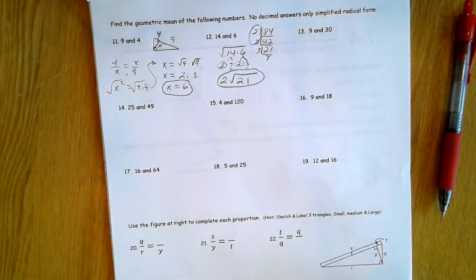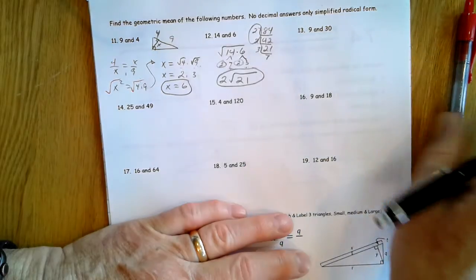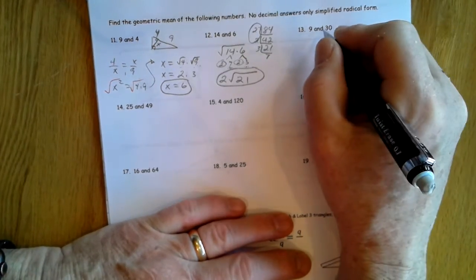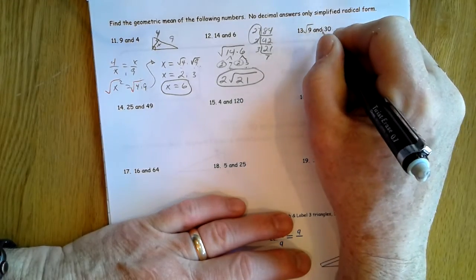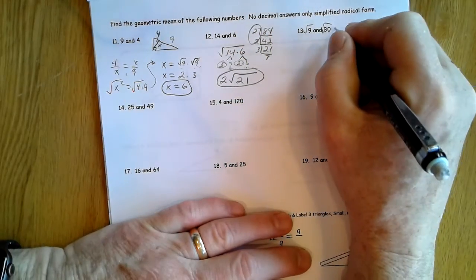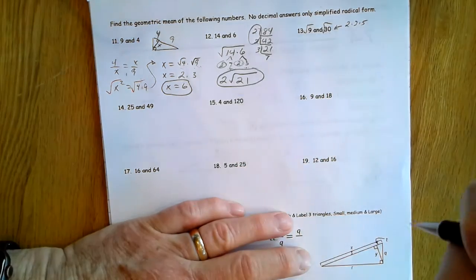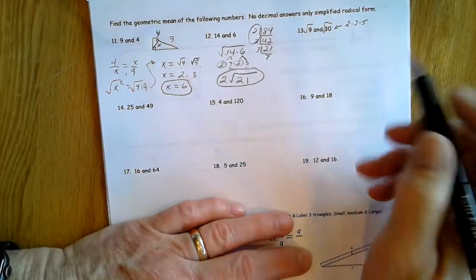So now let's go to this one. I can see that the square root of 9 is 3, and the square root of 30 is 2 times 3 times 5, right? 2 times 3 times 5 is 30. Since there's no pairs, then it's simply going to be 3 times the square root of 30.